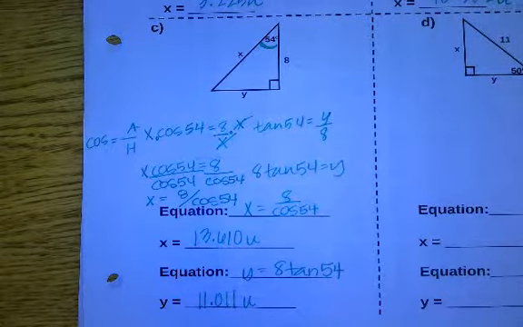So, is it Jason? Is hypotenuse? Wait. When you're finished, help the people around you. Make sure they know how to do C and D.